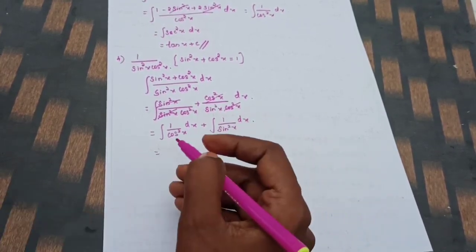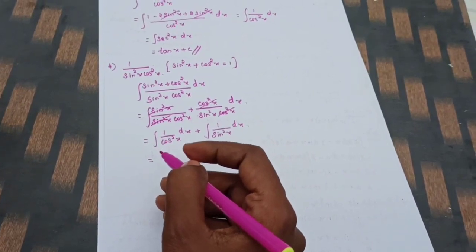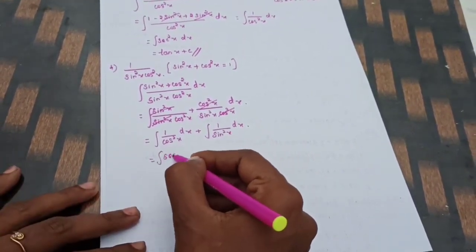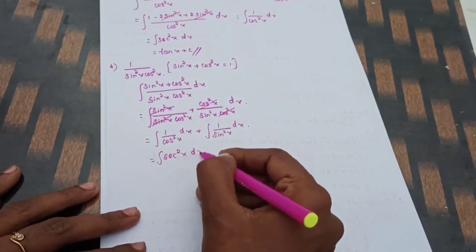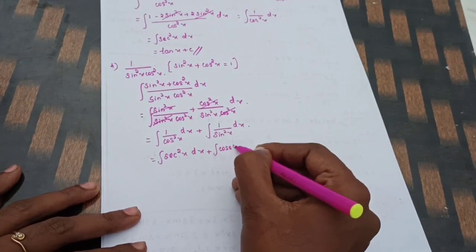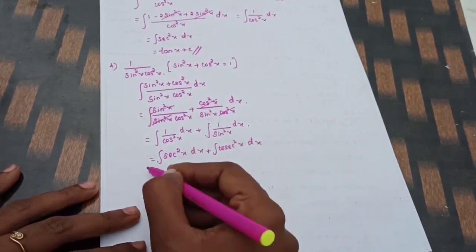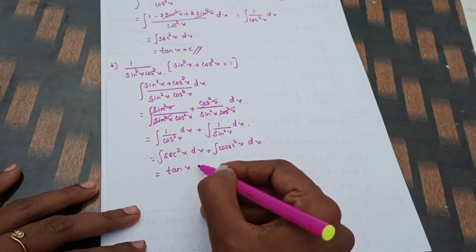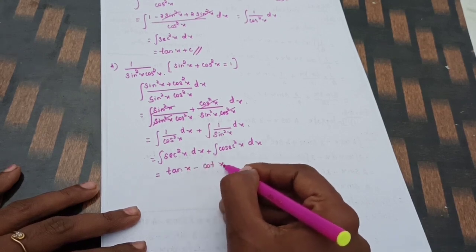So what is 1 by cos square? Secant square, correct? Secant square x dx. 1 by sin square means cosecant square x dx. So secant square x, how will you write? Tan x. Then cosecant square, minus cot x plus c.